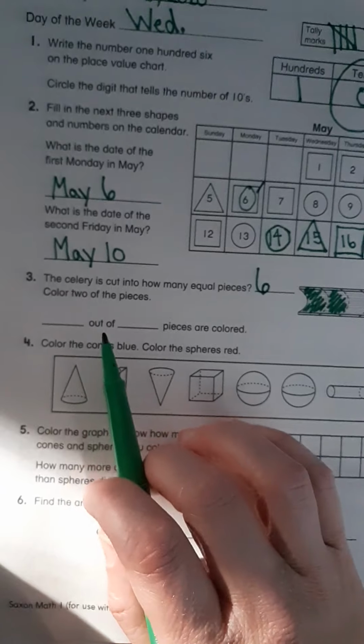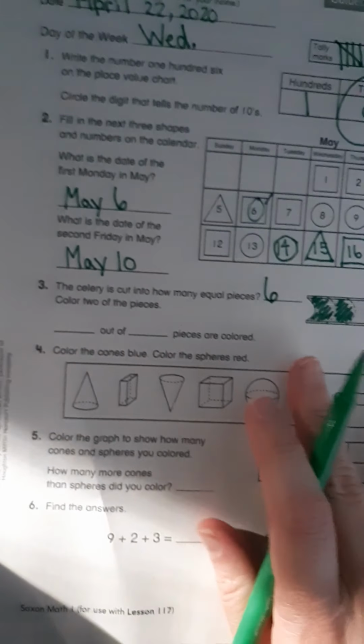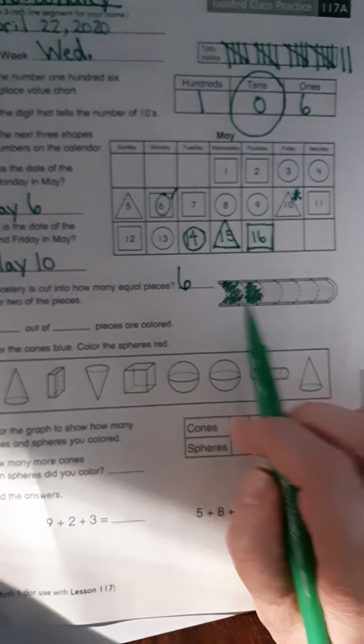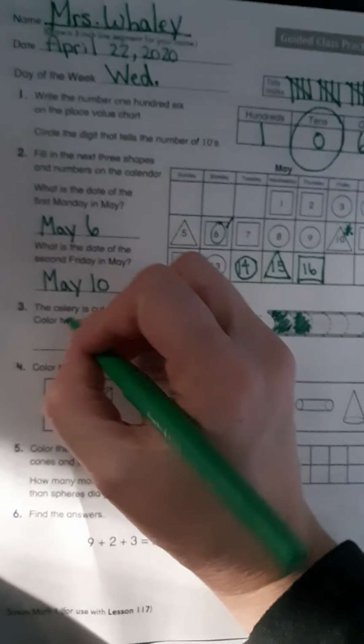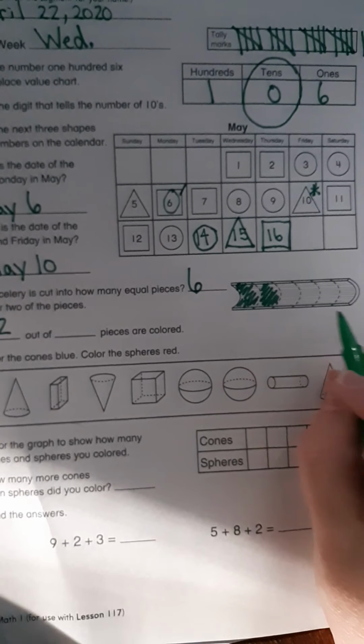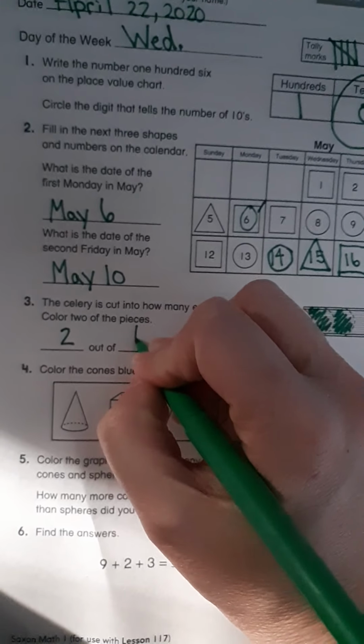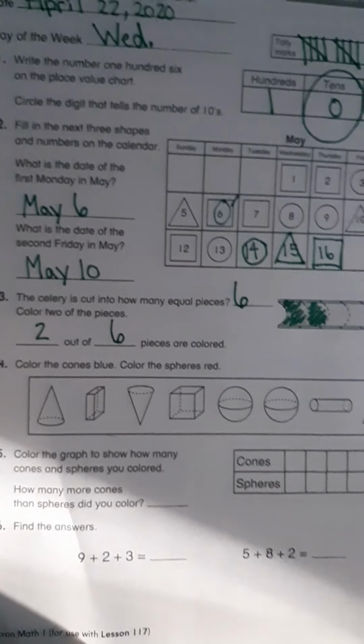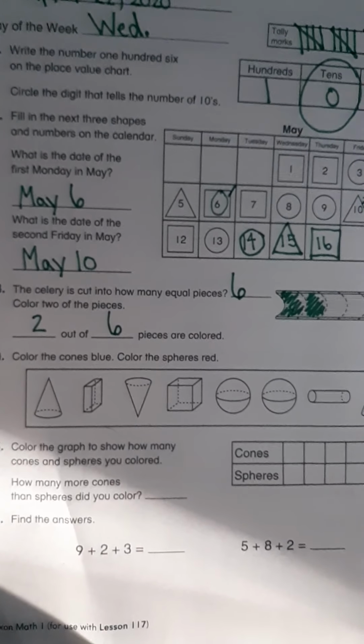All right, it says blank out of blank pieces are colored. How many are colored? 1, 2. 2 out of how many altogether? 1, 2, 3, 4, 5, 6. 2 out of 6 pieces are colored. So 2 out of those 6 pieces of celery are colored.